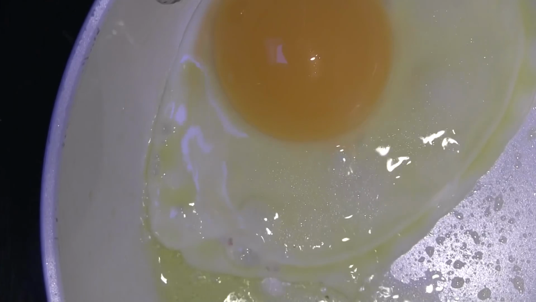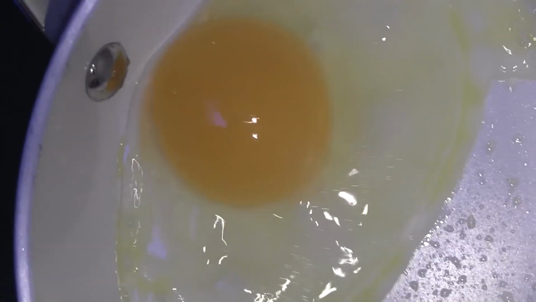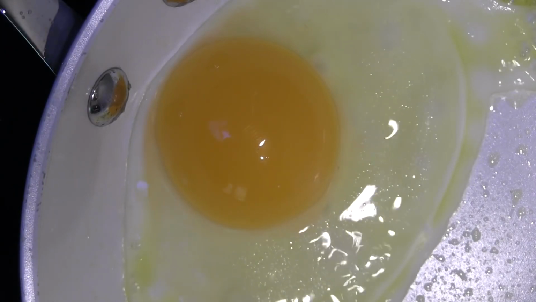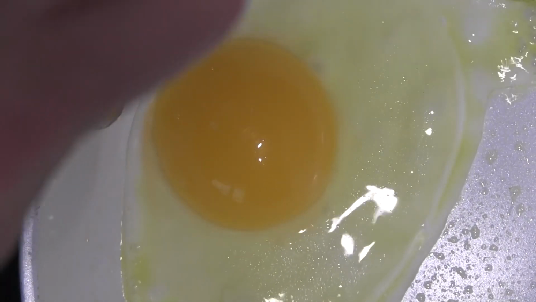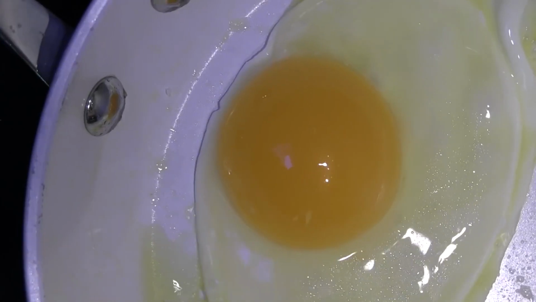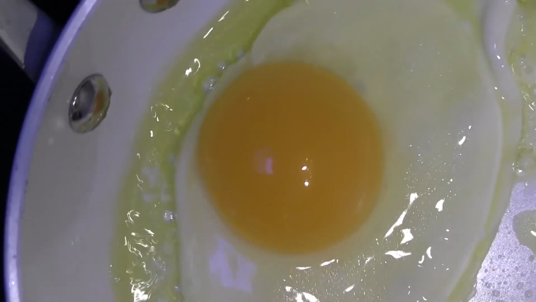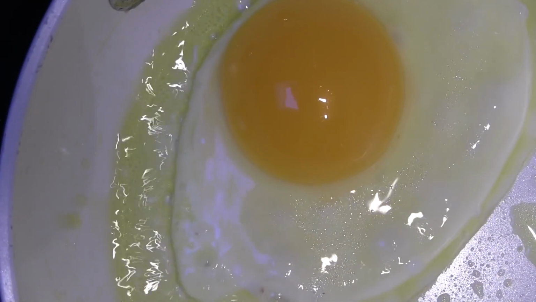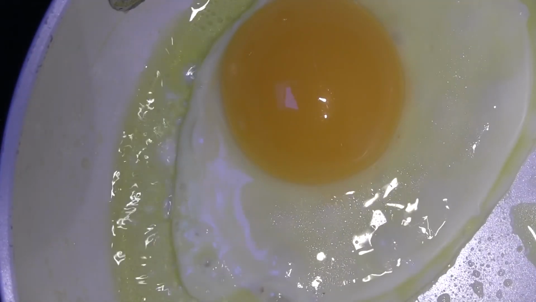And we can see it's starting to go white. Move it a little bit so we can see better. We all seem to manage to break the yolks of eggs. It seems to be going well today. Just doing it slowly. So we can see it's now going from clear to white.